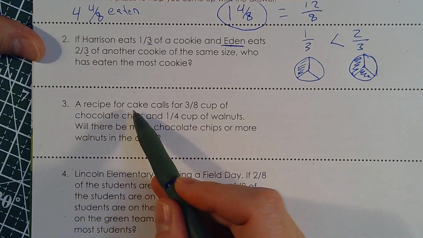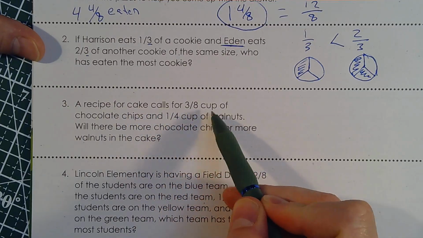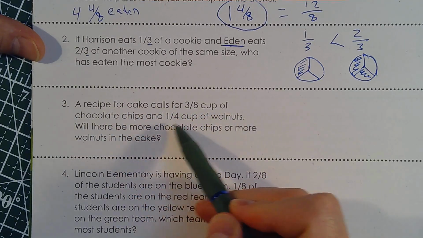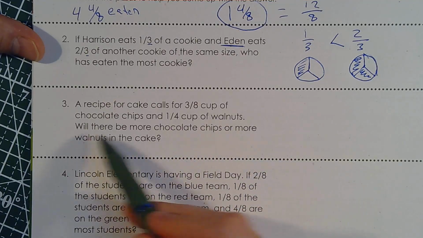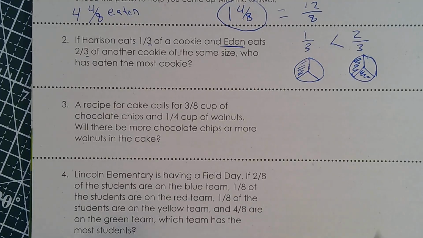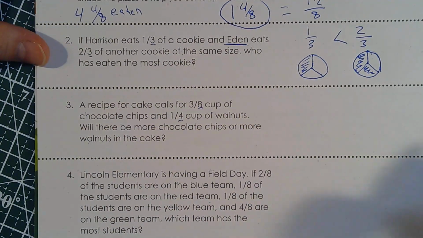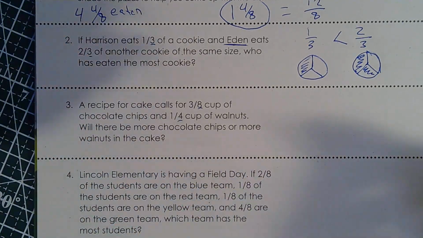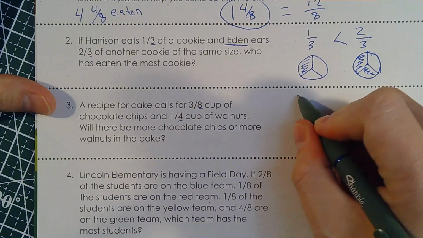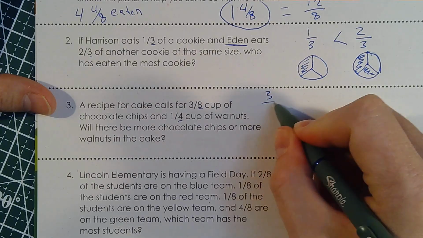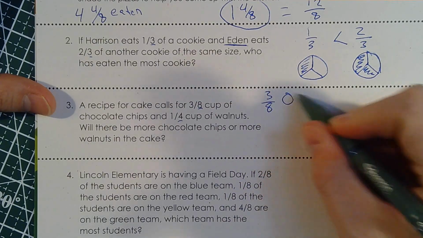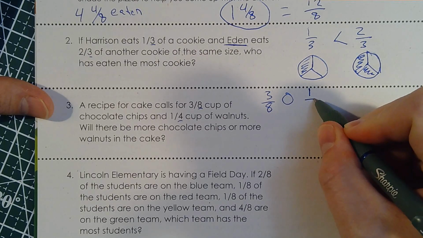Moving on to number 3. A recipe for cake calls for 3/8 cup of chocolate chips and 1/4 cup of walnuts. Will there be more chocolate chips or more walnuts in the cake? So we've got 2 different denominators now, which means we need to find a like denominator and then compare. So we've got 3/8 in comparison to 1/4.